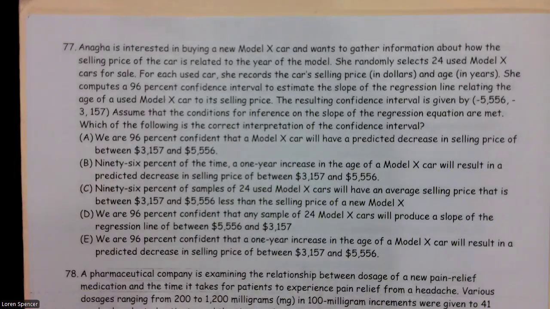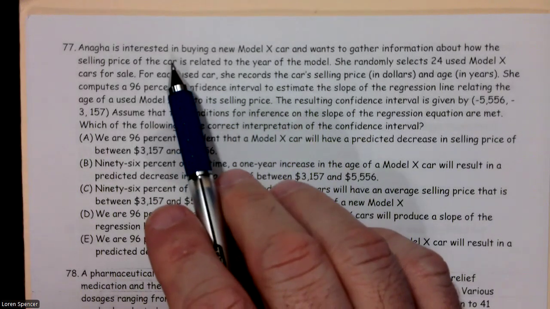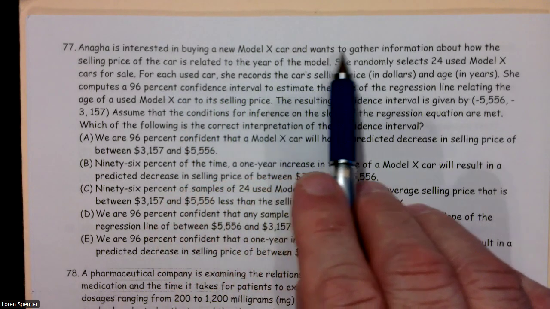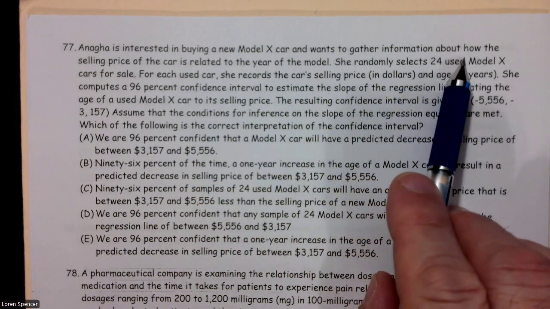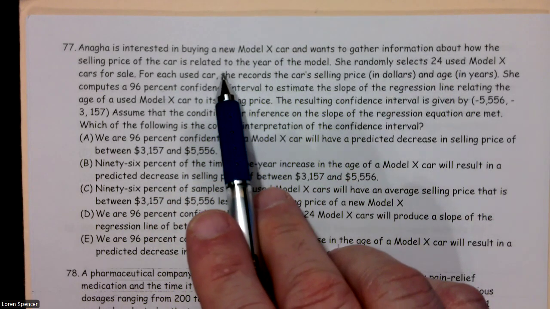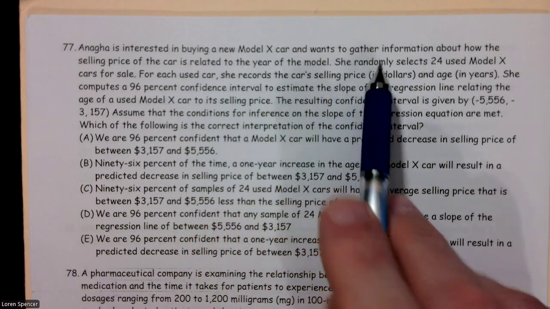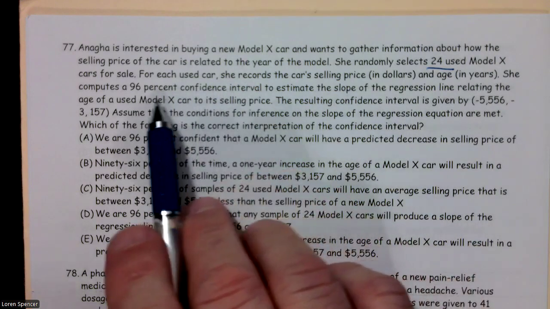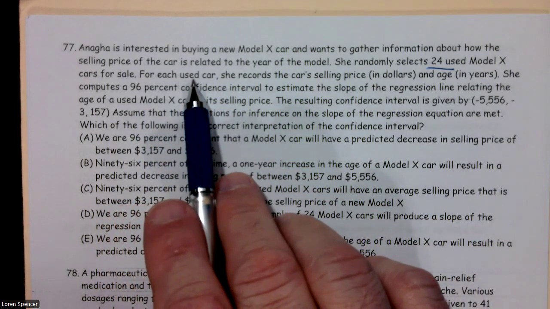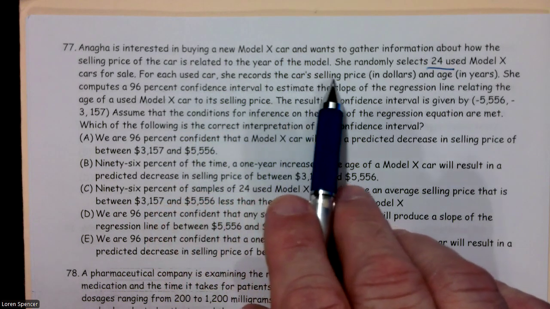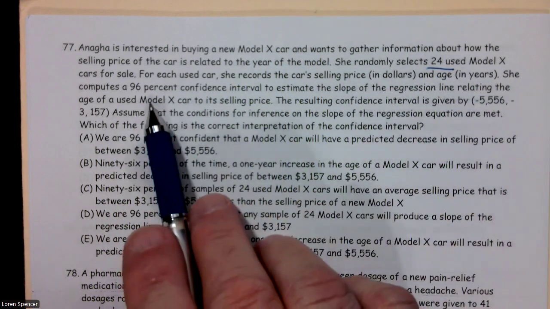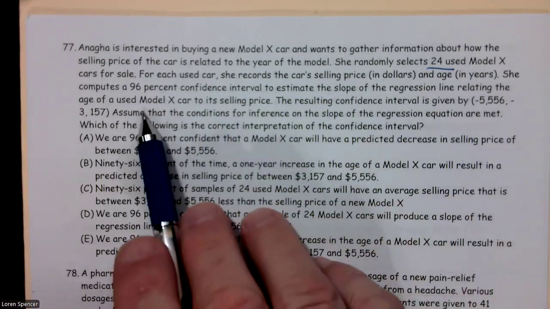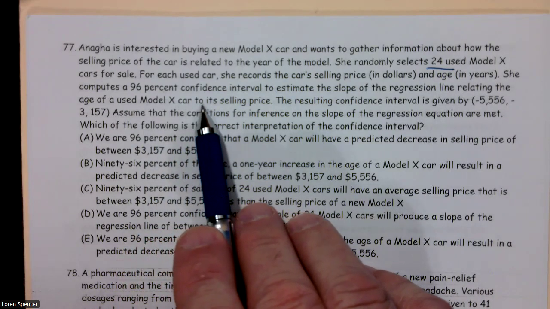Okay, moving on to number 77. Anaga, and I have no idea if I pronounced it right, is interested in buying a new Model X car and wants to gather information about how the selling price of the car is related to the year of the model. She randomly selects 24 used Model X cars for sale. For each used car, she records the car's selling price in dollars and age in years. She computes a 96% confidence interval to estimate the slope of the regression line relating the age of a used Model X car to its selling price.